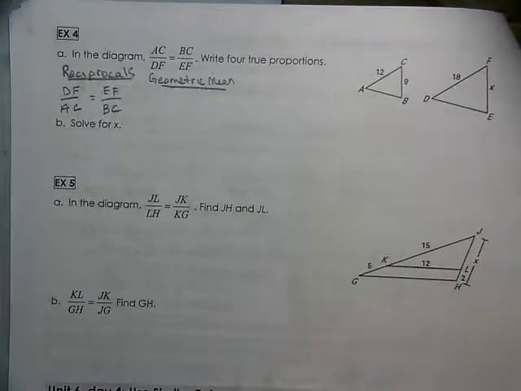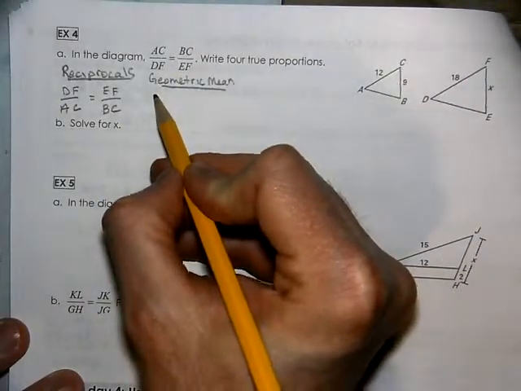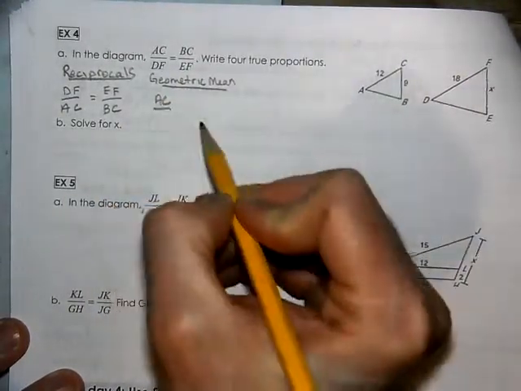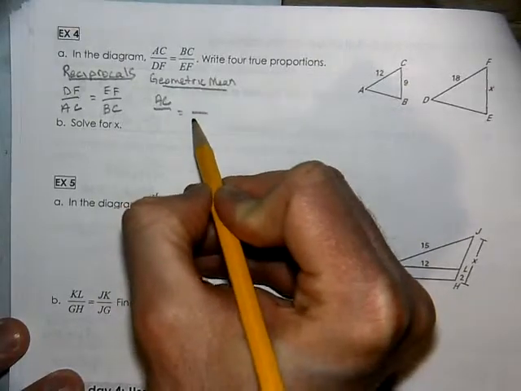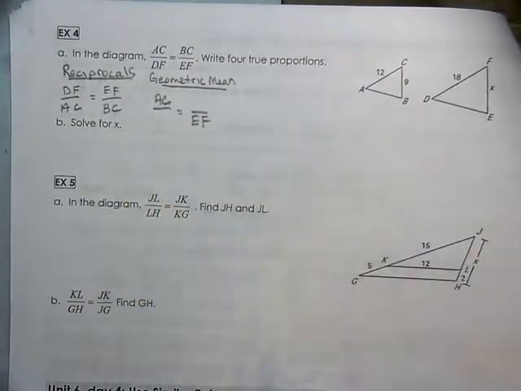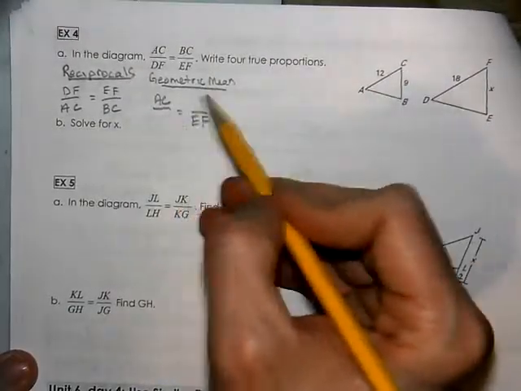The geometric mean. The geometric mean, remember, is when you switch or interchange the denominator and the numerator of two different ratios. So I'll keep the AC on top. I'll keep the EF on bottom. Now I'm going to switch the other two.